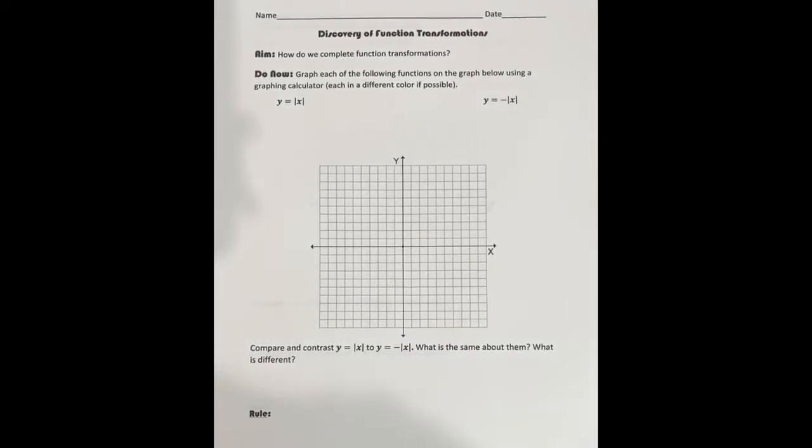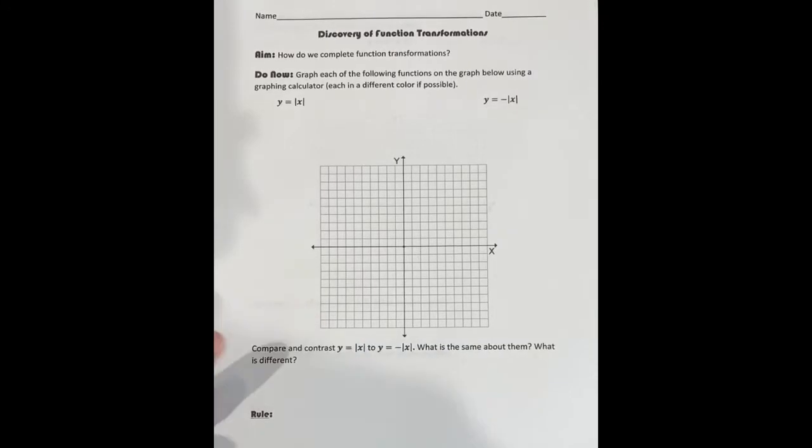Good morning. So yesterday we created our book of parent functions. So today we're going to explore what would happen and what we would need to do in order to transform these functions. For the do now, I want you to put these two equations into the calculator, draw your table, and graph both of them on the same graph in a different color if possible. So take a minute, pause this video, graph those, and then even try to look at this question to compare and contrast the two.